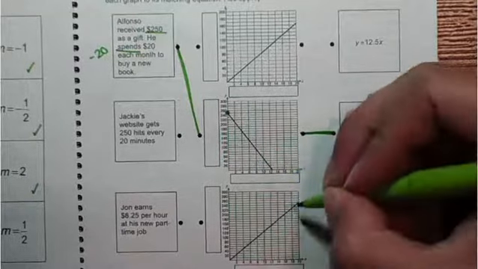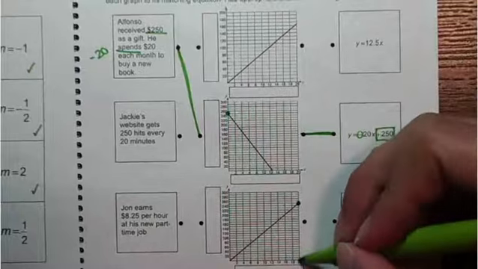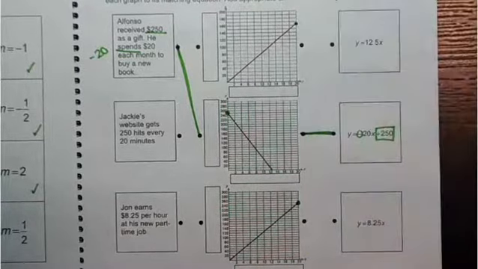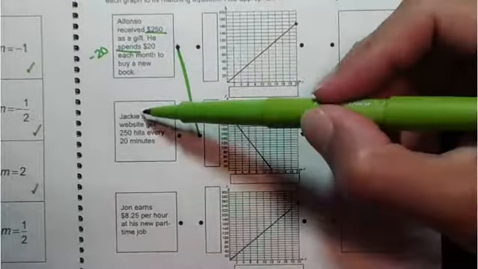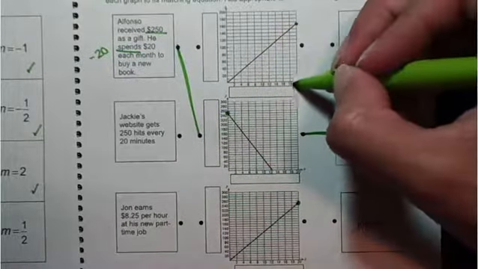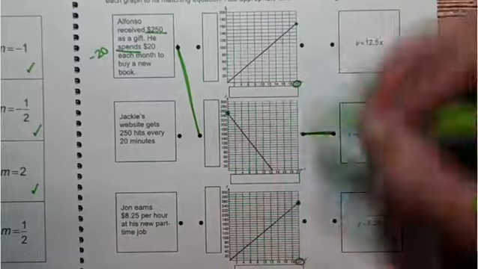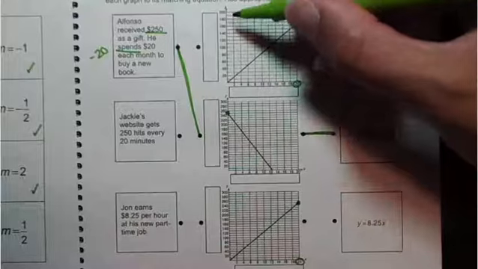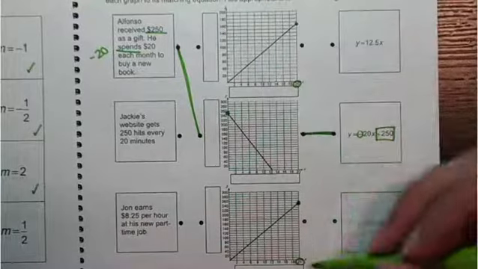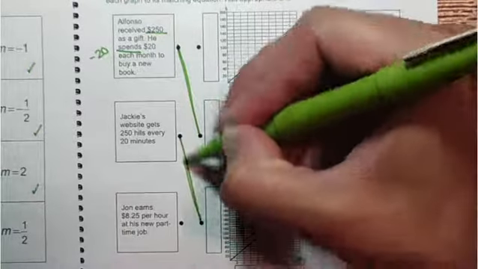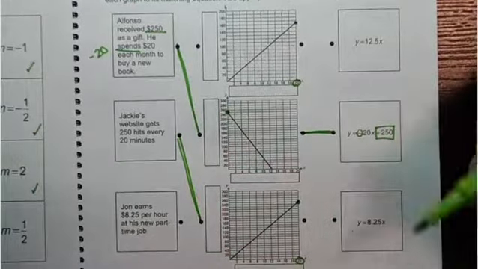So I'm going to look at the very last point, which would be 20 and 250, and this one would be 20 and 160. So if I think about this, this one says Jackie's website gets 250 hits every 20 minutes. Well, if I look at the 20 mark on both of these graphs, this one would be about 165. This is 20 and 250. So in this case, this graph would go here. Every 20 minutes, there's 250 hits.